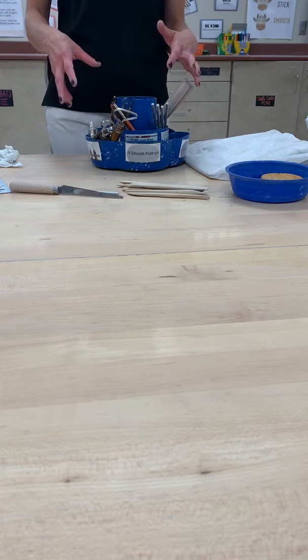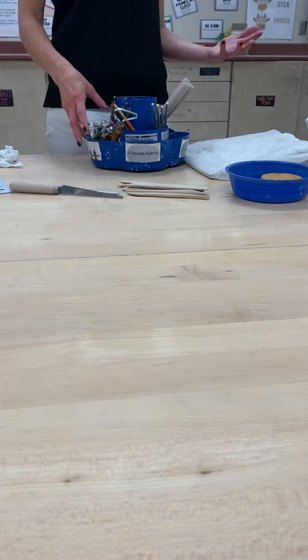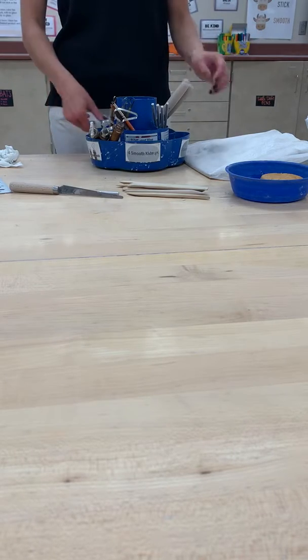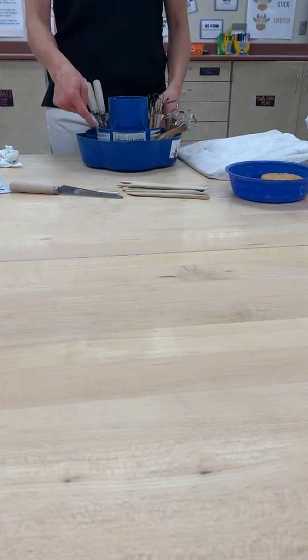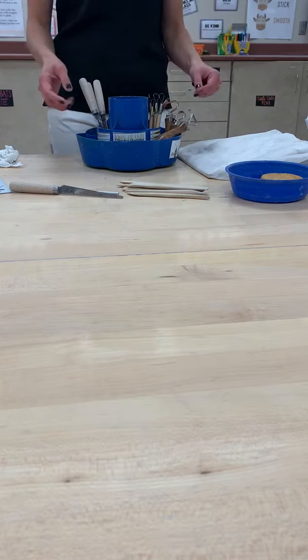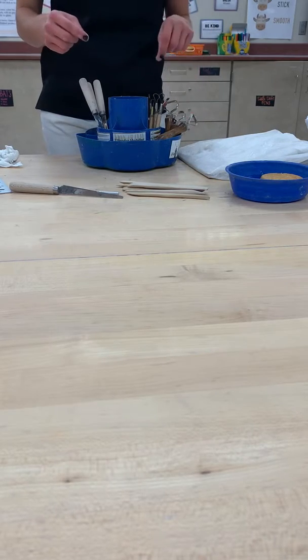You are going to be tested over these tools eventually, knowing the names of them. I think it's important to know the names of them. They are all labeled on your tool bin, and there's a picture. So just kind of every time you grab a tool, look at the picture, look at the name, kind of start committing things to memory, okay?